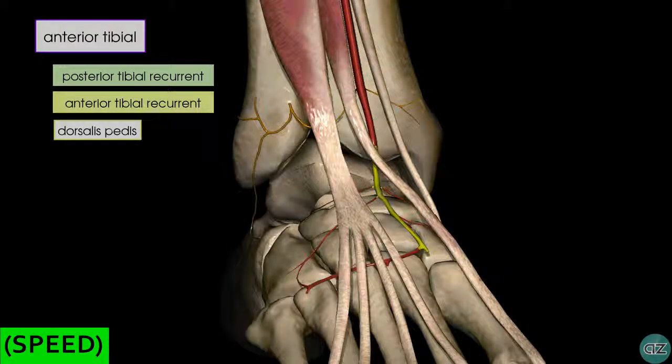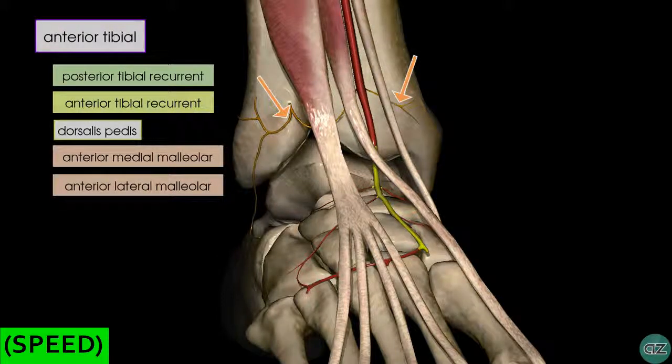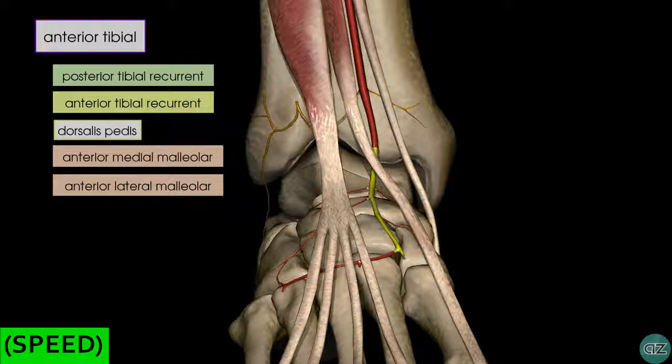I've just zoomed in a little bit closer, and we can see the distal branches. You've got the anterior medial malleolar artery and the anterior lateral malleolar artery. As well as the arteries I've just mentioned, there are also several muscular branches and perforating branches which come off the anterior tibial artery to supply the muscles and the skin respectively. Just looking from this anterior view of the ankle joint, you can see how the anterior tibial artery crosses the ankle joint roughly midway between the medial and lateral malleoli.